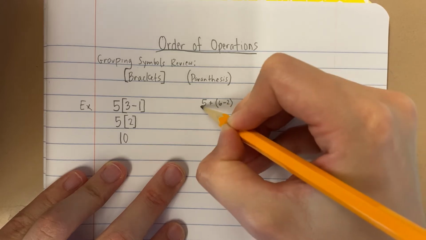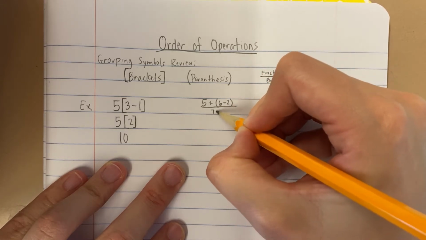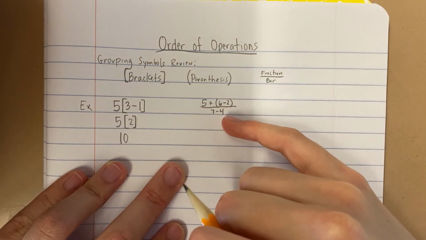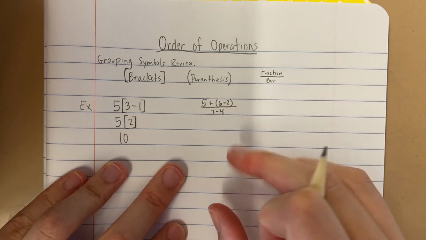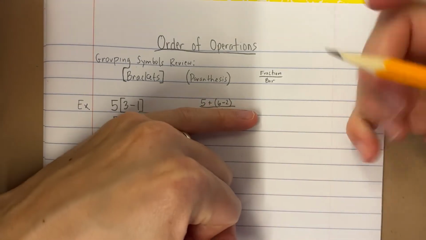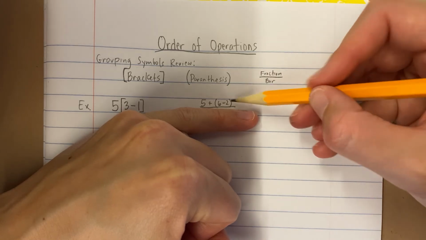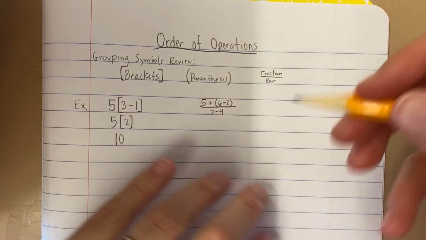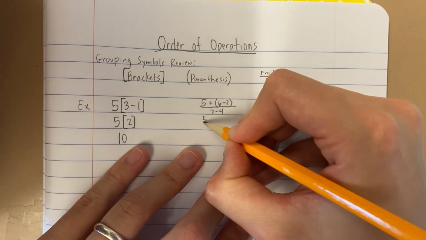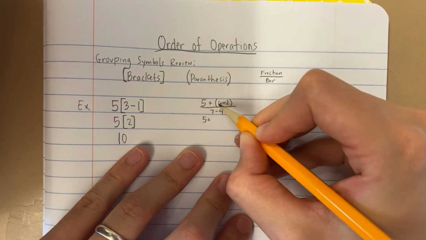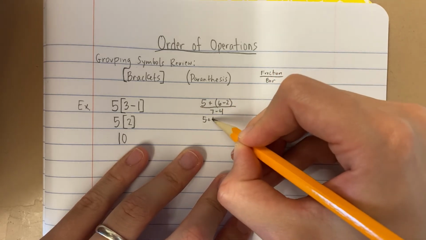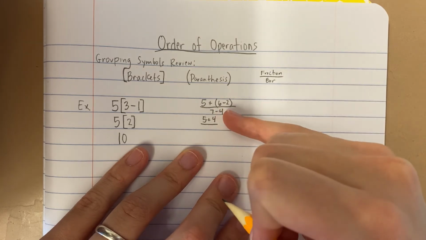Okay, and then the other thing that we touched on last week was if we have 2 different grouping symbols, like for example in this problem we have parentheses and a fraction bar, we deal with the inner ones first. So this fraction bar puts this whole top of the fraction into one group, but within that group we're going to do this first. So in this case we would bring down 5 plus, and then this 6 minus 2 is 4, so I do that first. On the bottom, I can go ahead and simplify this, right?